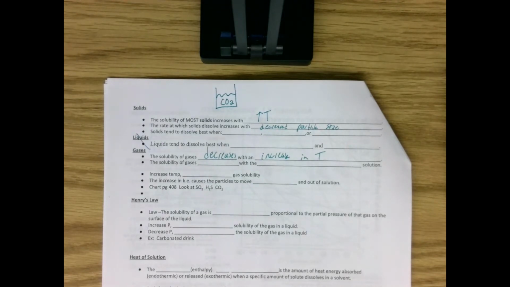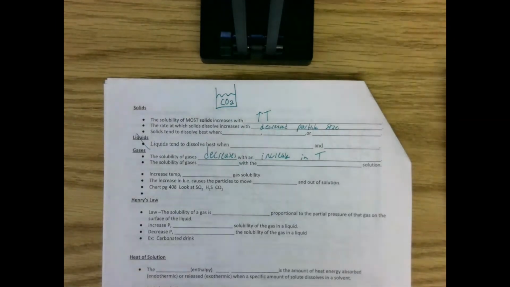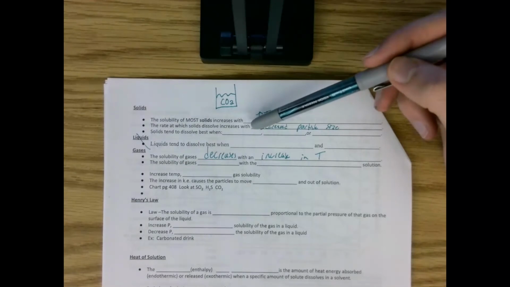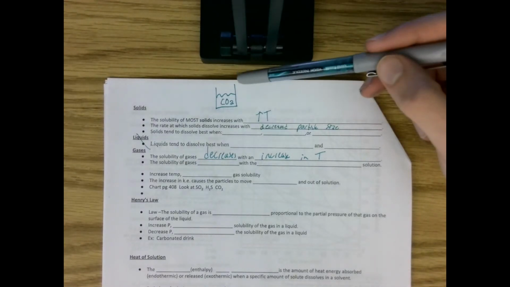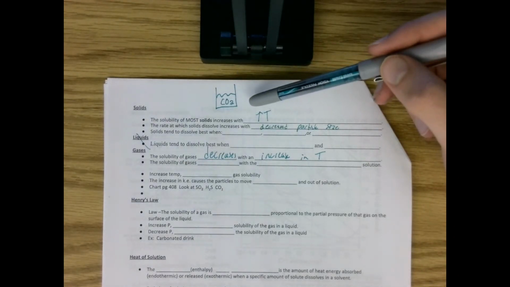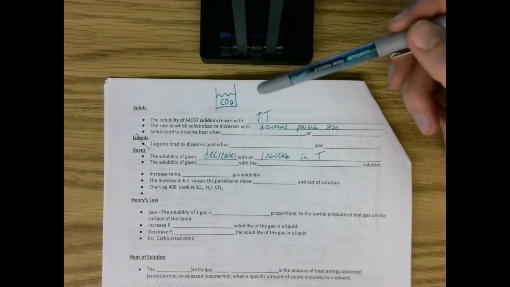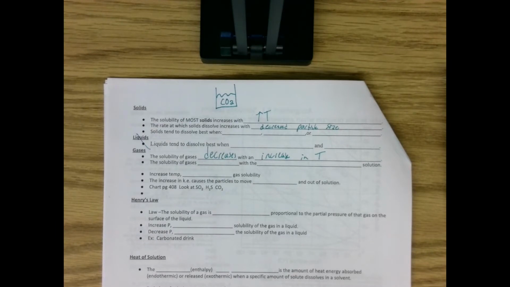What's the difference in a liquid and a gas? Yeah, how fast they're moving. Okay, so as I increase temperature, they start moving more quickly, right? So eventually, if this CO2 starts moving fast enough, can it escape the liquid and become a gas again? Yes. So does it make sense that if I increase the temperature of a liquid, I can dissolve fewer gas particles?